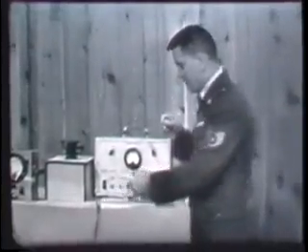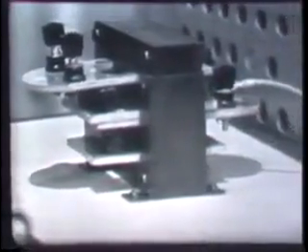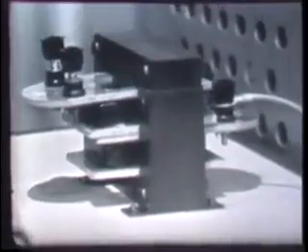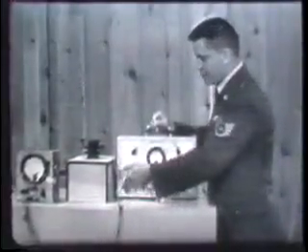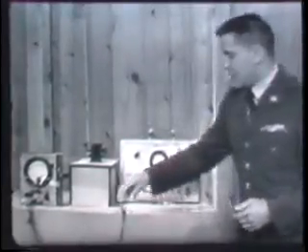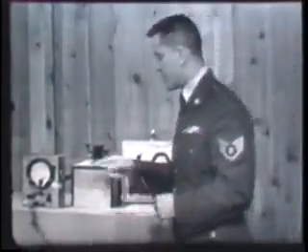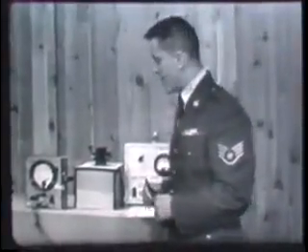Let's go ahead then and apply the 6.3 volts to the primary of the transformer, which, as I've already mentioned, is the bottom winding here. Now, if we'll turn the power switch on, we'll have 6.3 volts applied to the primary of the transformer. Now, the PSM6 has already been set up to measure AC voltage on the 50-volt range.